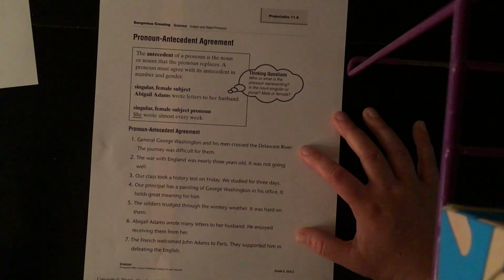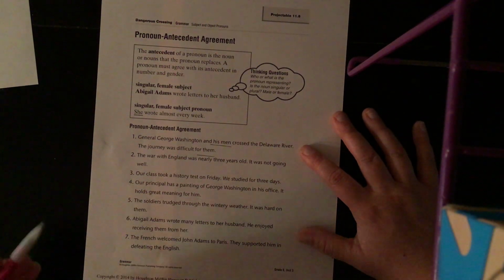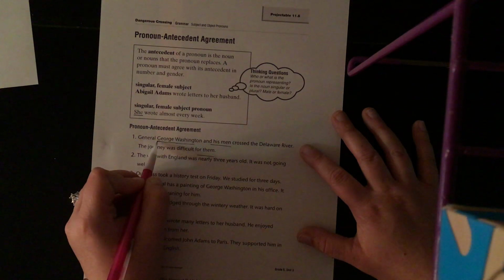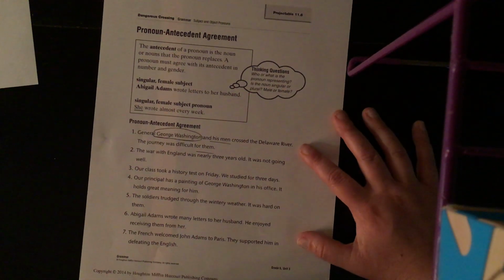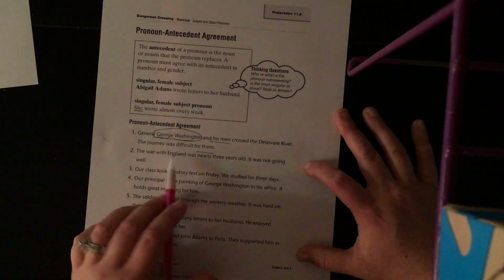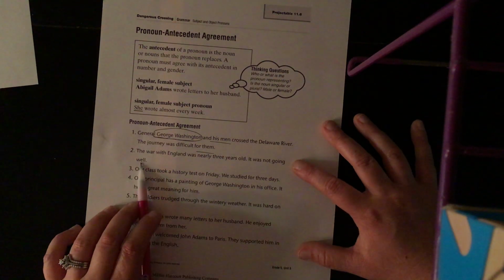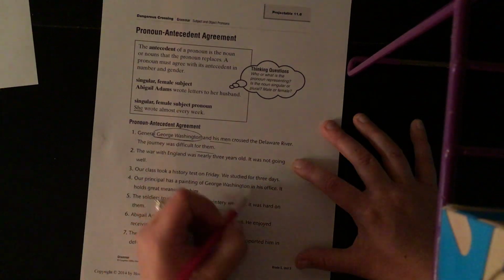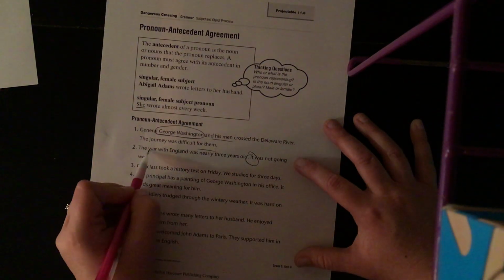Well, our pronoun is them and his men. We're going to use both. But whose men is it? It is George Washington's. What did I say? I said circle the antecedent. So we're circling the name. The war with England was nearly 3 years old. It was not going well. Well, our pronoun is it, but what is it? The war with England.